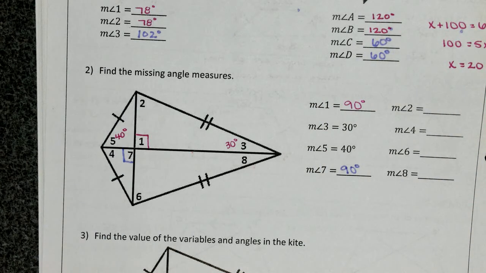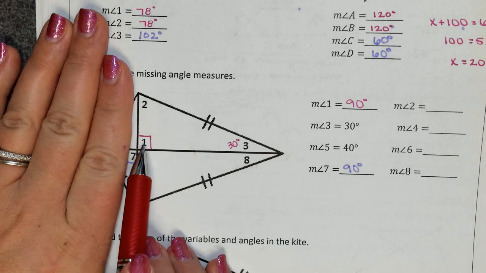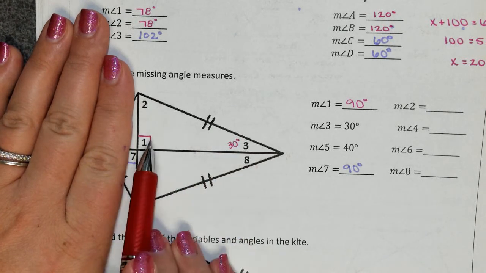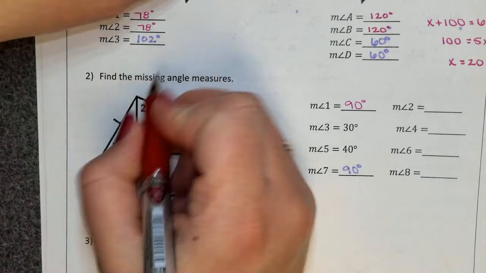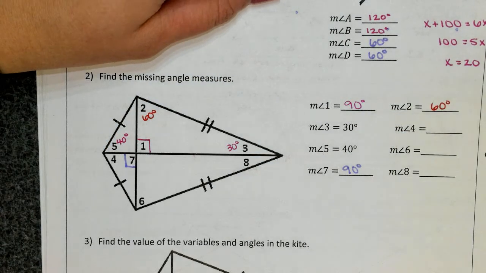Give me something else that I can label here. Go ahead. Yes, okay, so if 1 is 90 degrees and 3 is 30 degrees, then 1, 2, and 3 all have to add to 180 because it's a triangle, leaving 2 to be 60 degrees. Very good. Go ahead.